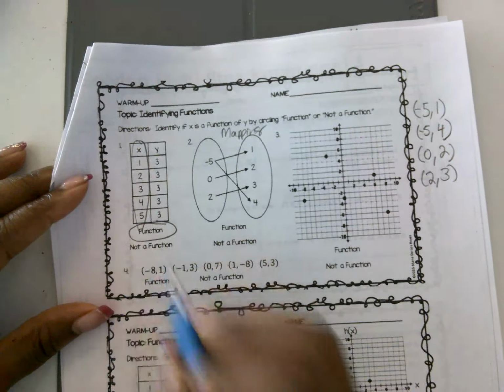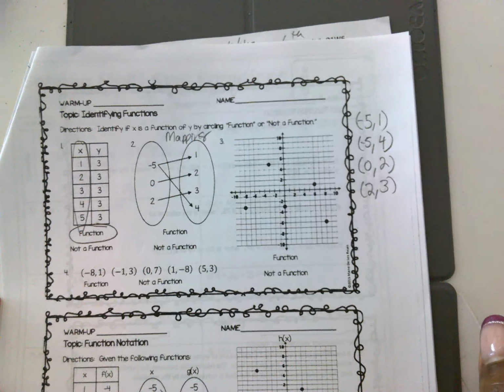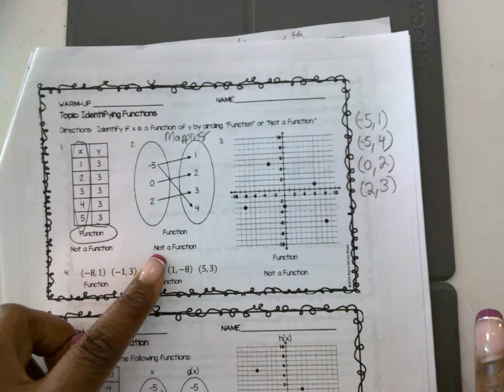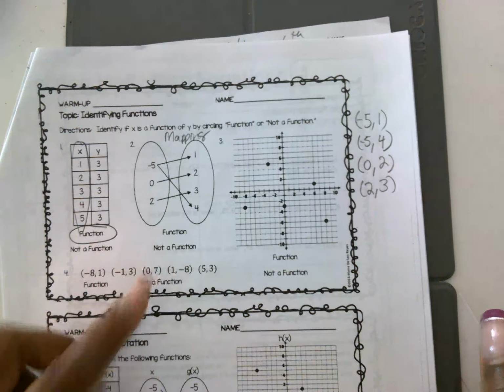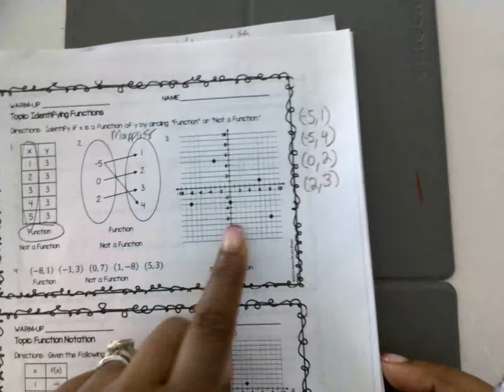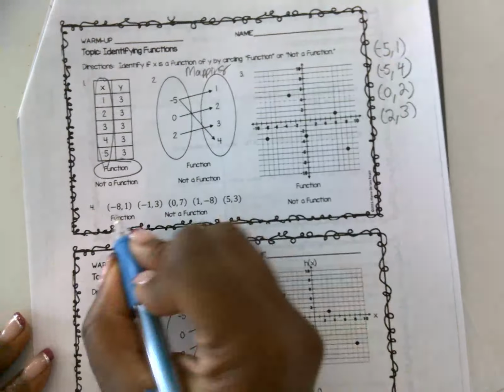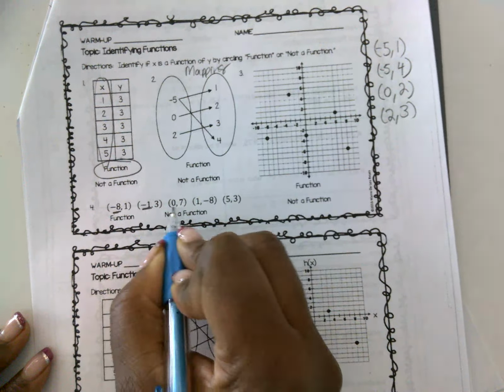Okay. Look at number 2 and circle function or not a function. I want you to either circle it is a function or it's not a function. Number 3, do the same thing. And number 4, do the same thing. Look at just the x values.